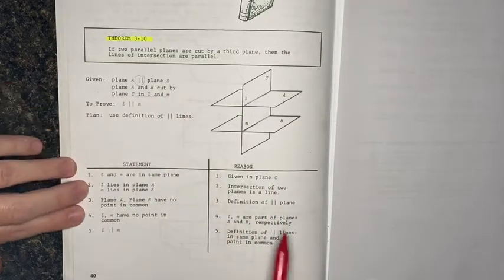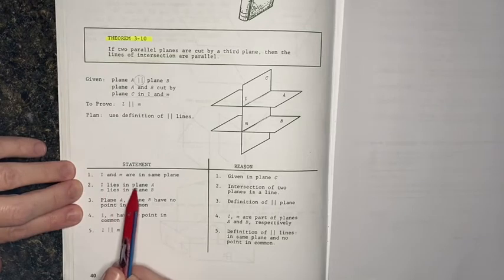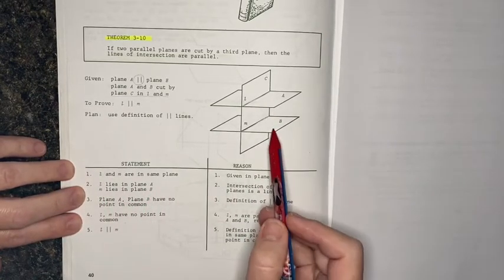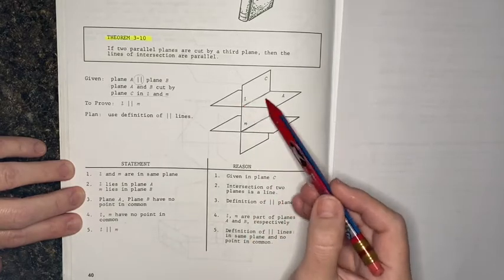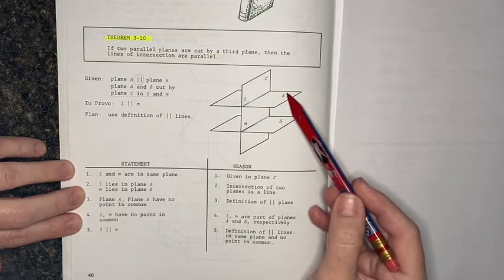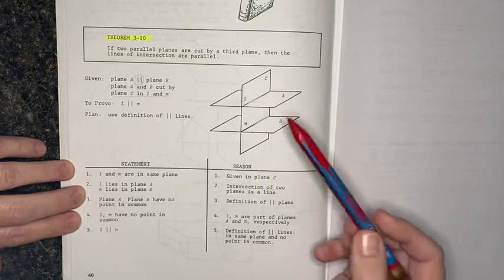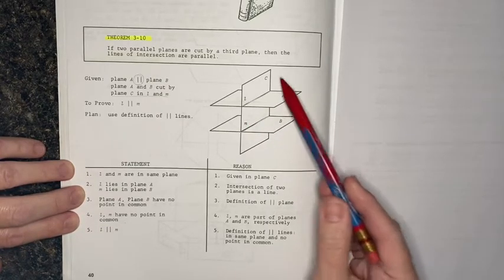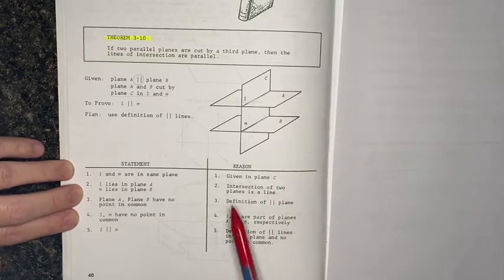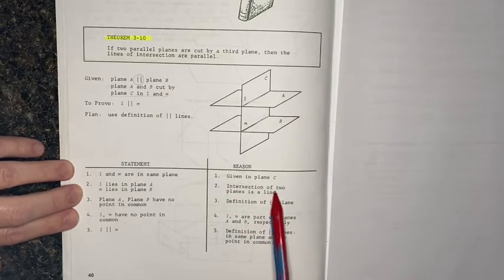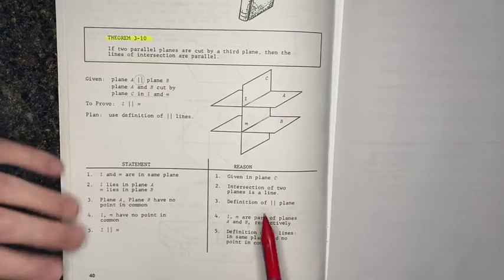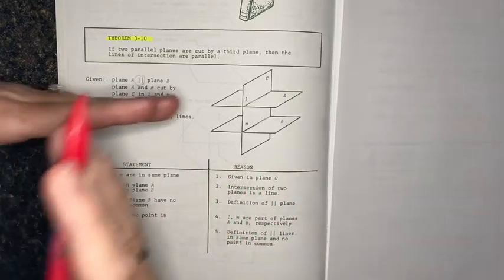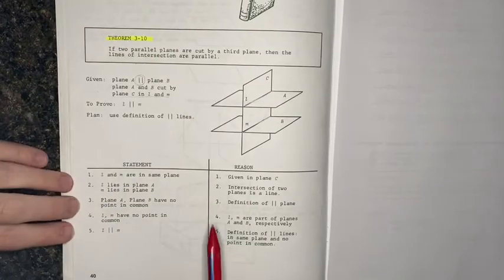Line L lies in plane A, and line M lies in plane B. Okay, so line L is just as much a part of plane A as it is part of plane C. Just like line M is just as much a part of plane B as it is plane C. That's what they're saying. And their reason is the intersection of two planes is a line. We learned that a couple weeks ago, right? When two planes intersect, one line is created.